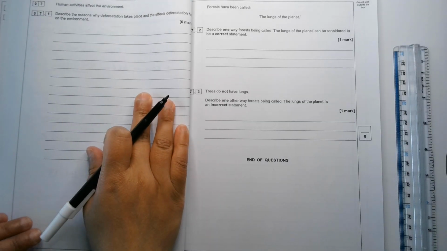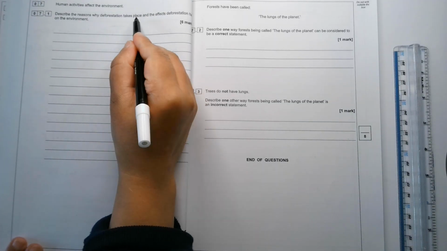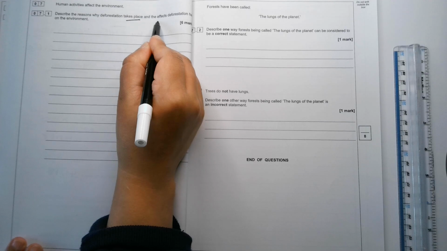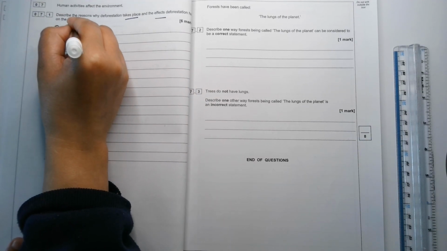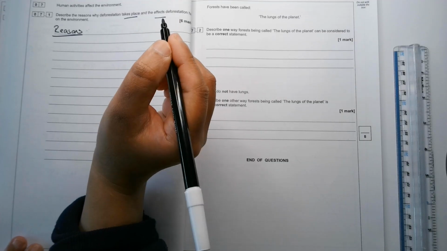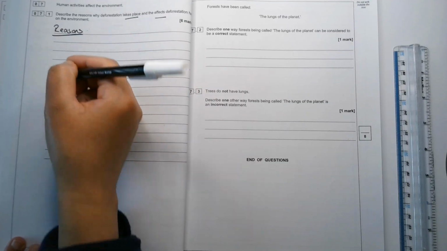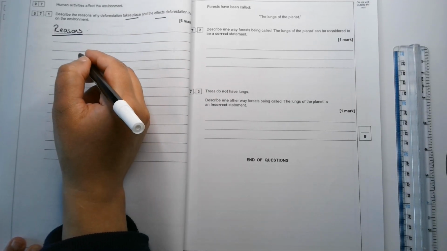So, next question. Human activities affect the environment. Describe the reasons why deforestation takes place and the effects of deforestation. So, why does it take place? So, the reasons for deforestation. So, 6 marks. So, I'm going to write 3 reasons and then I'm going to write 3 effects of deforestation.